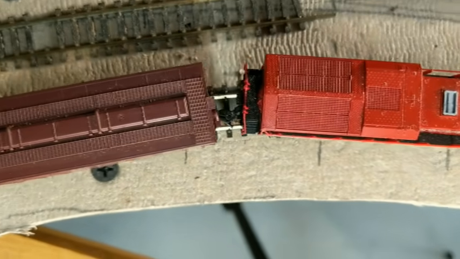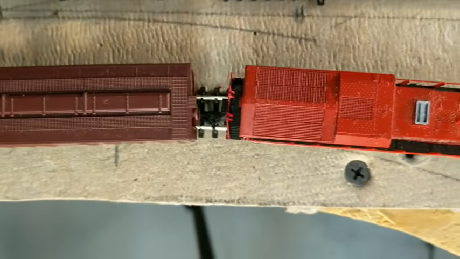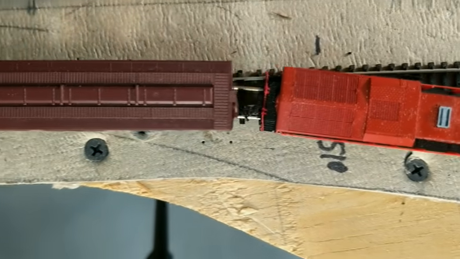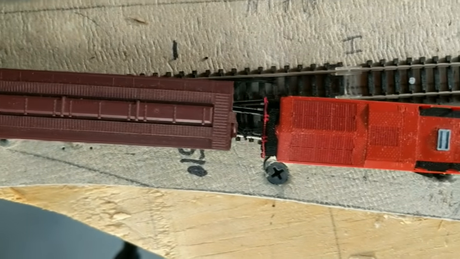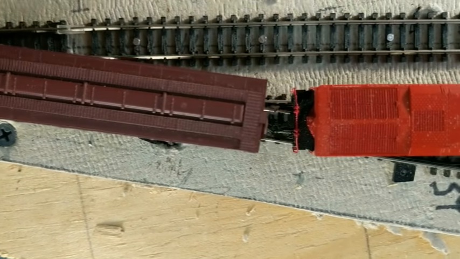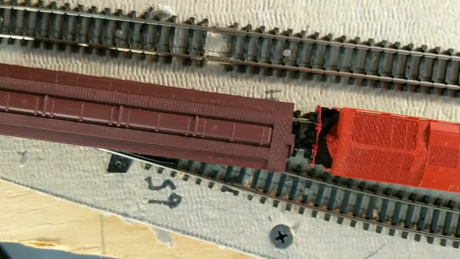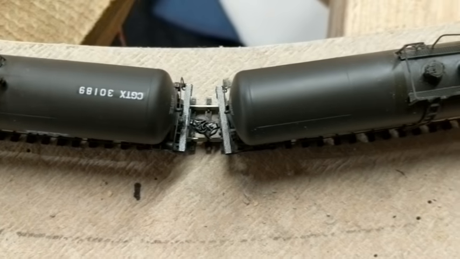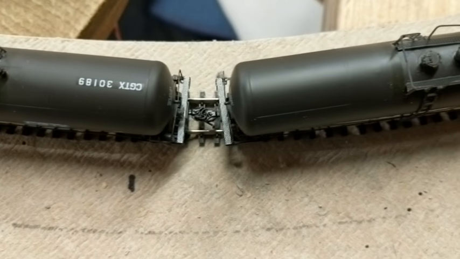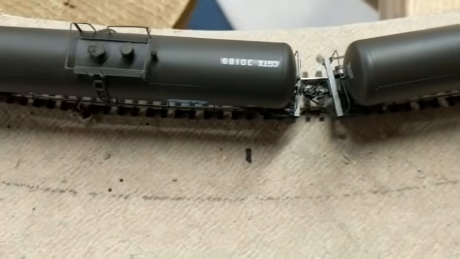Now for an example, notice this train where it's on a downgrade and the couplers are bunched up. And then watch the couplers as I pull the cars back up the hill. You can see them straighten out. And then when I let them go, they compress again and get pushed to the side.